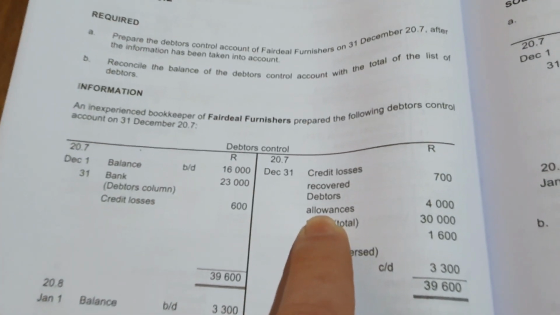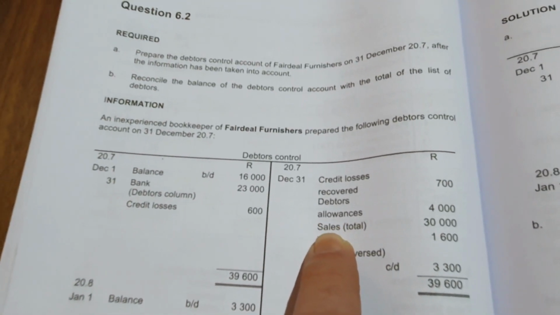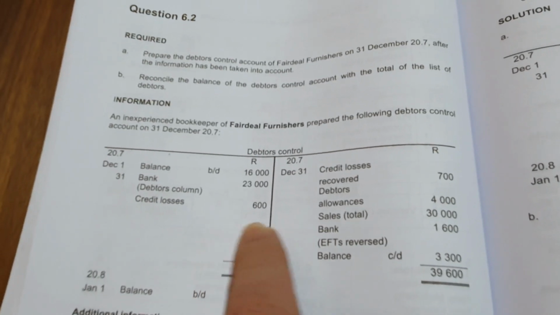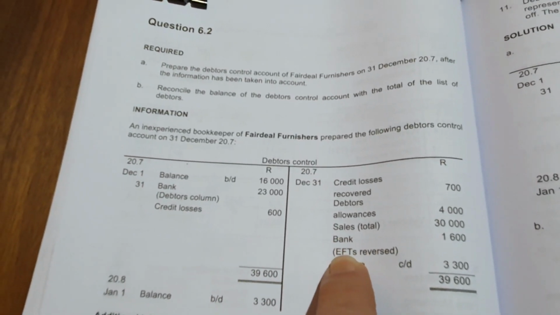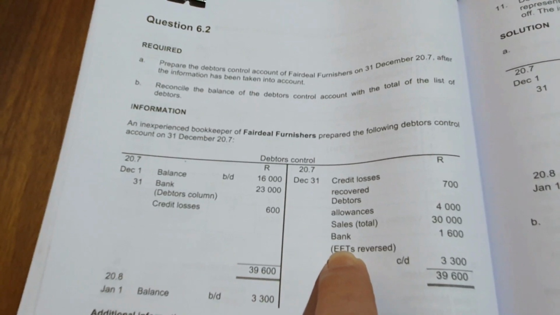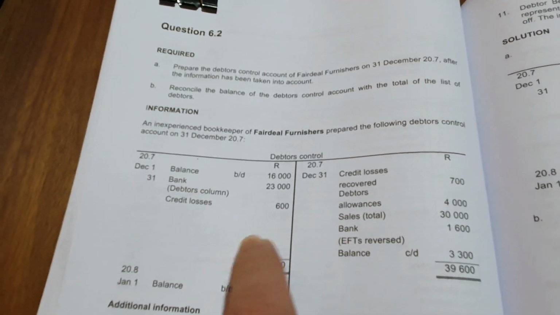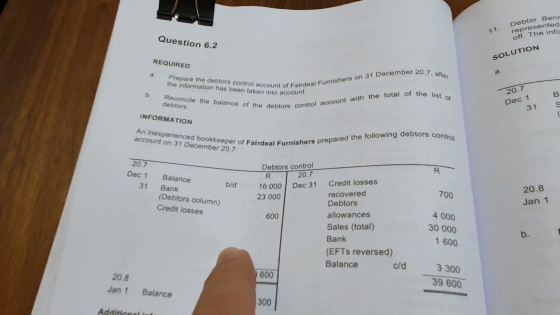Debtors allowances are standing on the correct side. The sales should move to the debit side, specifically credit sales. And the monies which we thought we have received is now owed back to us again, and that should move to the debit side.